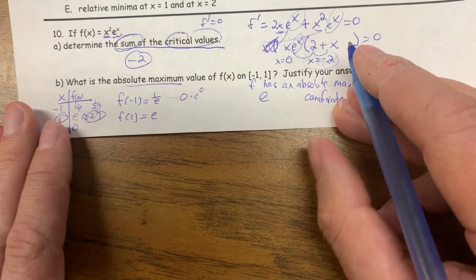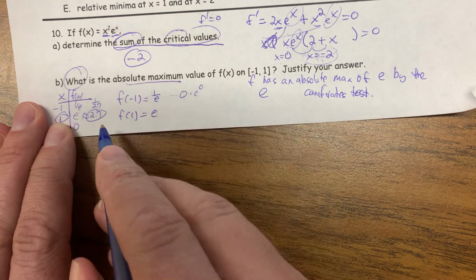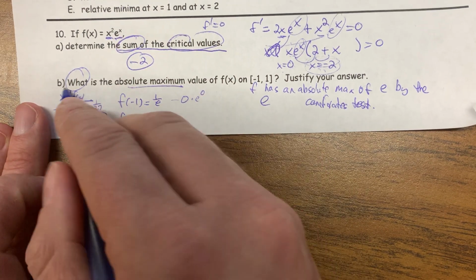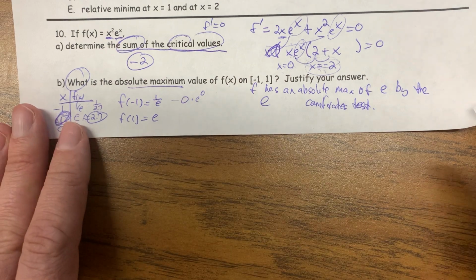Again, make sure you're reading the question carefully. If it had said where is the absolute maximum value, we would just say it's at x equals 1. But if it says what is the absolute maximum, that's asking what the value is.